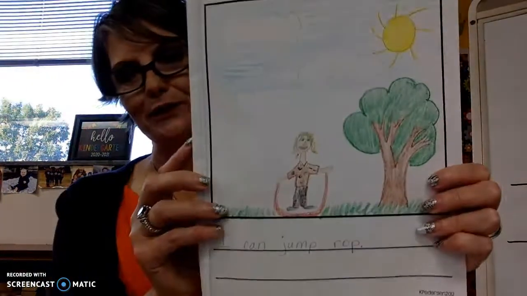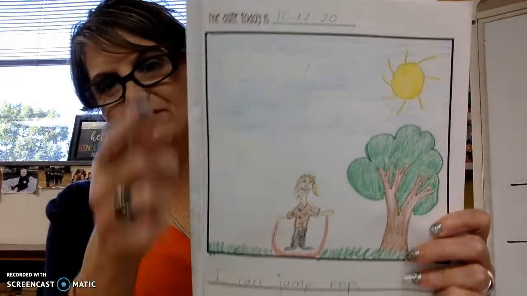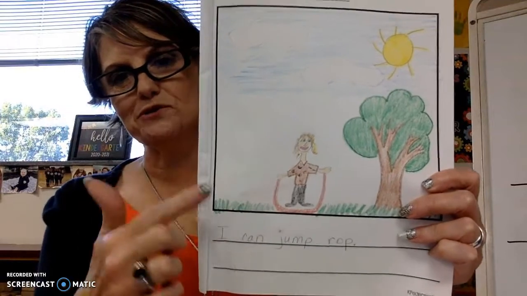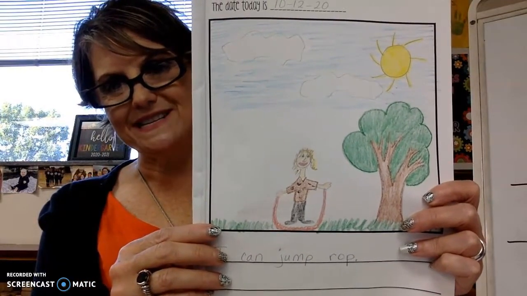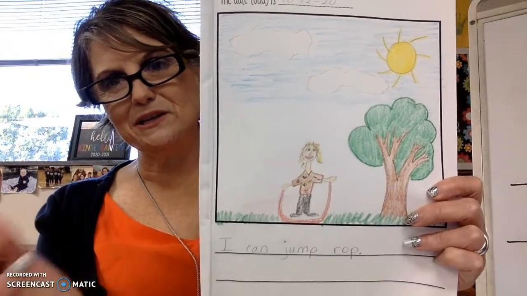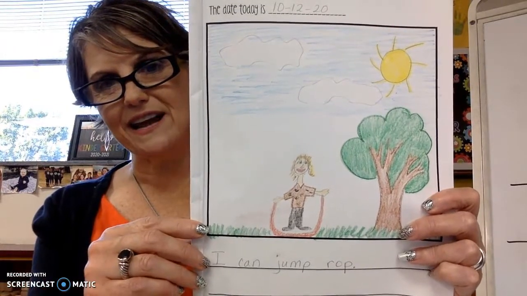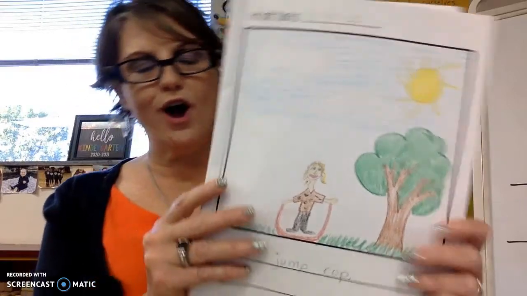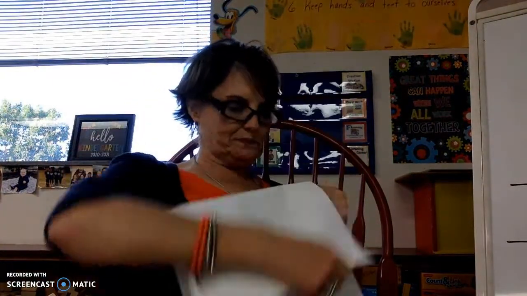I finished coloring it. So you see I have the date. I wrote I can jump rope, and I drew myself jumping rope, didn't I? Okay, and I made a tree and a sun and clouds, and I colored the sky and the grass and drew myself.